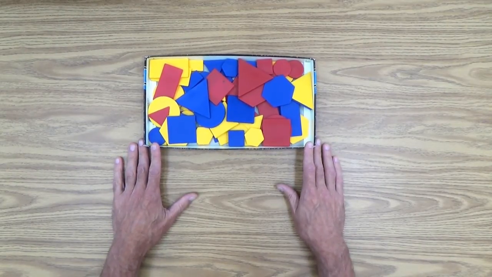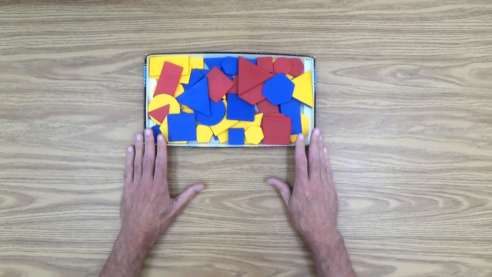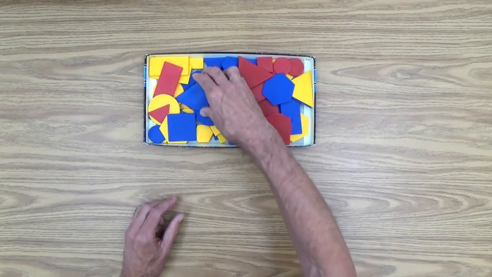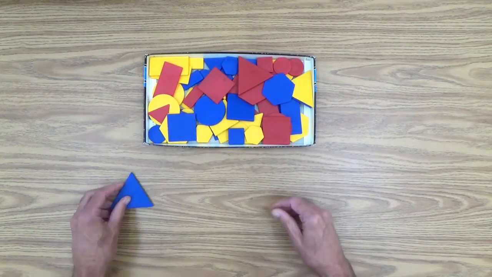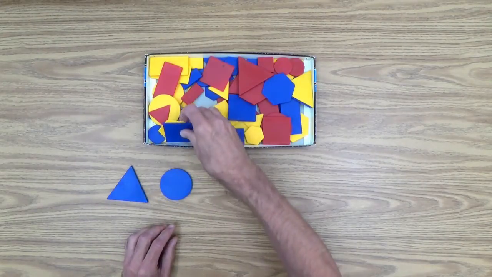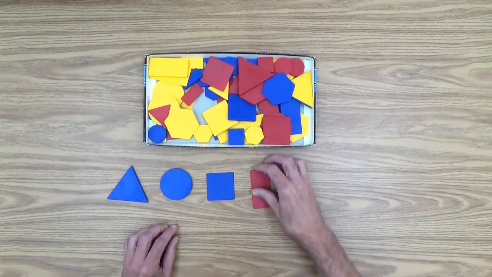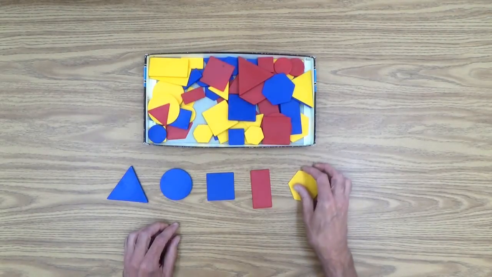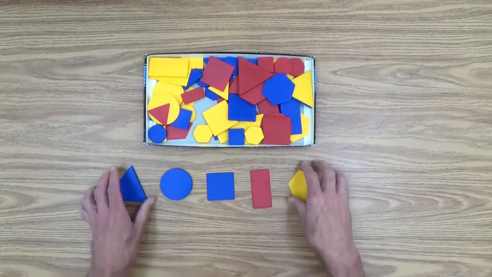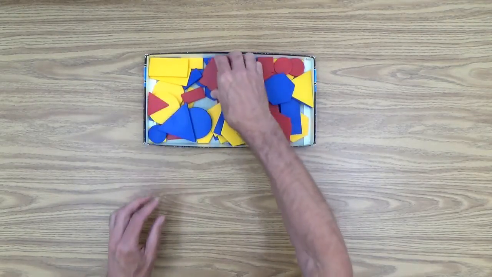For example, shapes. In this set of 60 attribute blocks, there are 5 different shapes. Let's see if I can find them all. There are triangles, circles, squares, rectangles, and hexagons. So as you can see, 5 different shapes, 3 different colors.